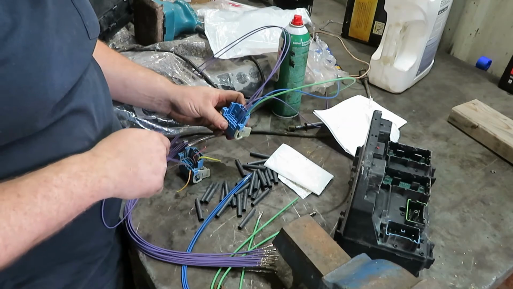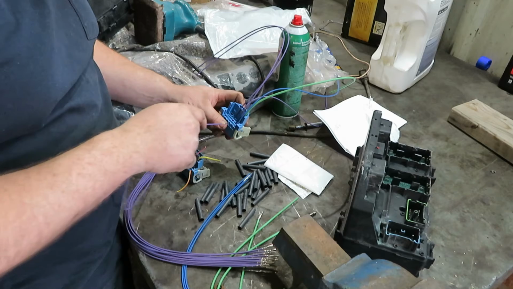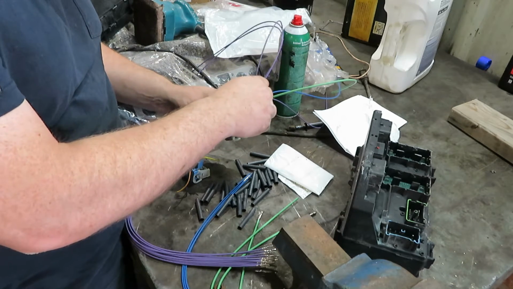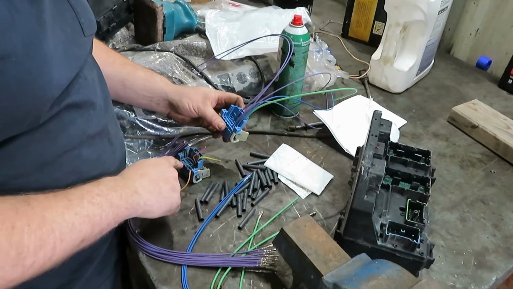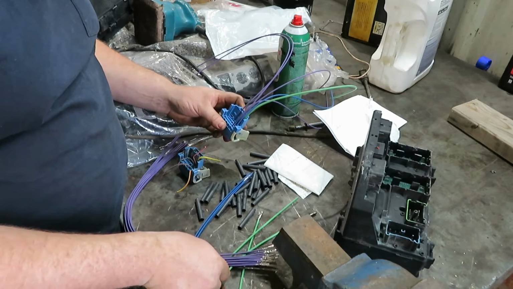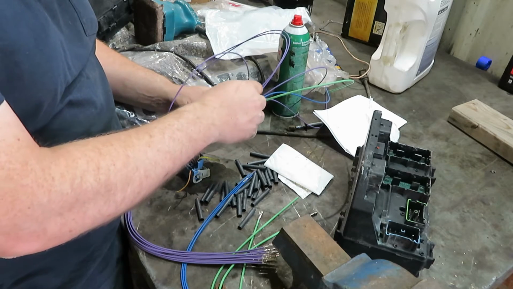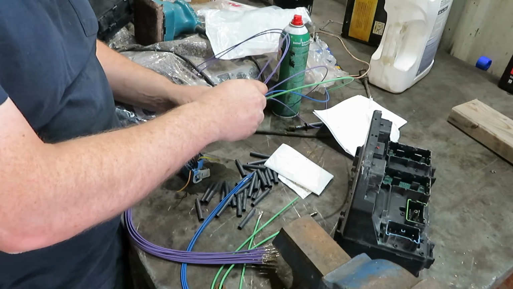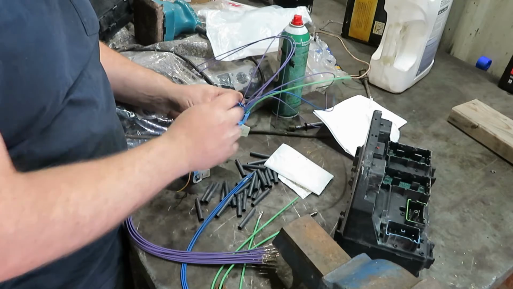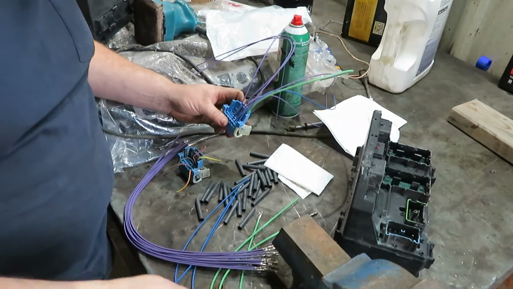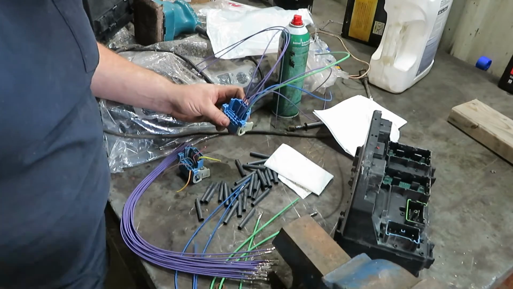Now there's another small one, 2 holes over, so 1, 2. And then another small one, 2 holes over, so 1, 2. And then another medium-sized wire in the very edge.